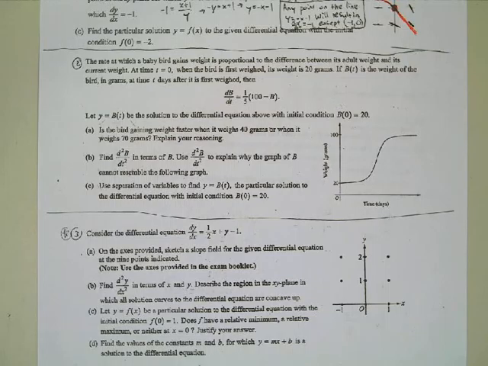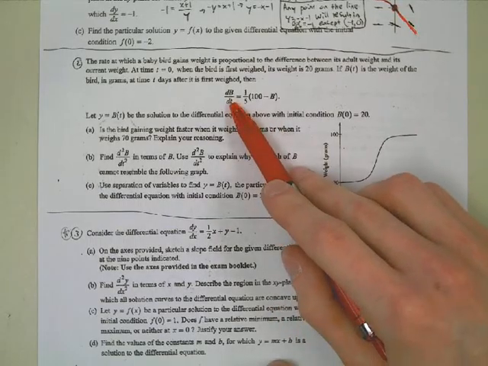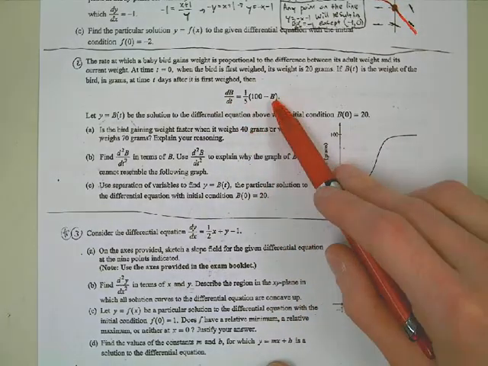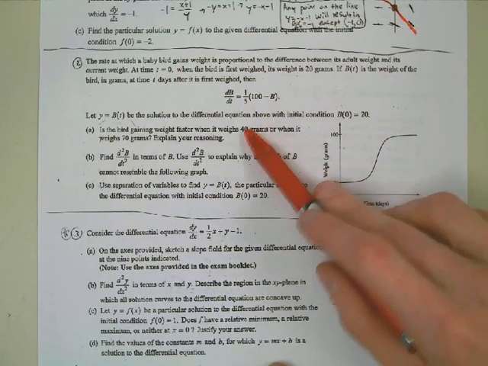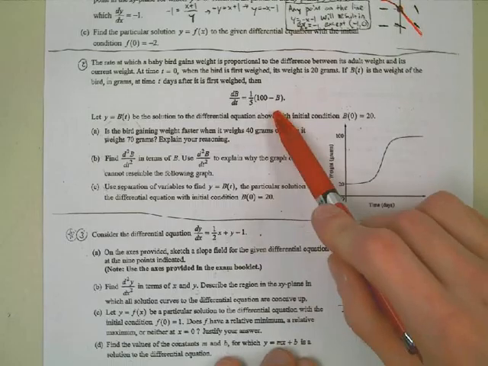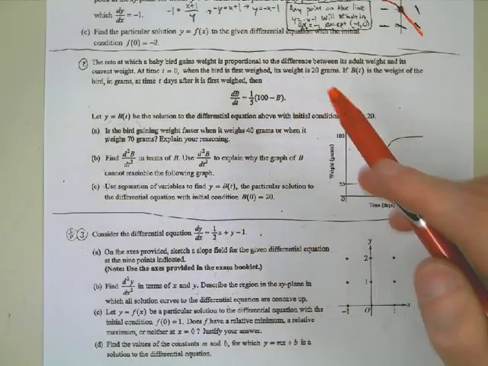So, ideas. I heard a few things, but what do you say, Tyler? Plug in each to what? Plug 40 into dB/dt? Well, 40 for B. Right, how do you know that we can put 40 into B there? Because it says B is the weight of the bird. So if you plug 40 in for B, that's a place where you can put it, because 40 is grams, it's the weight of the bird.